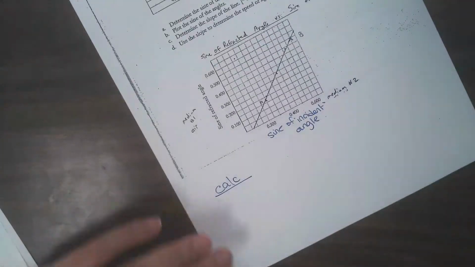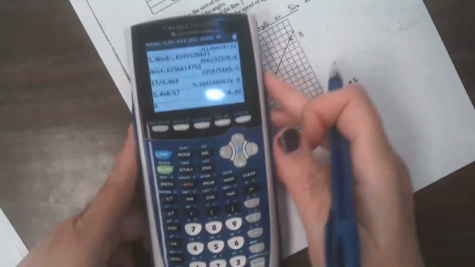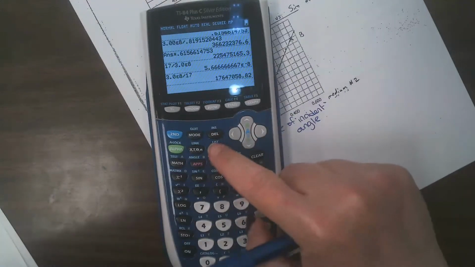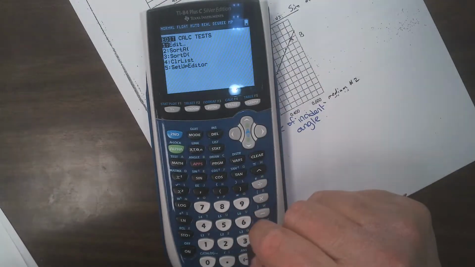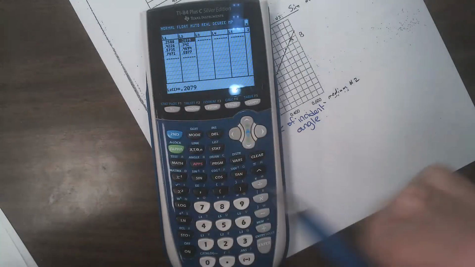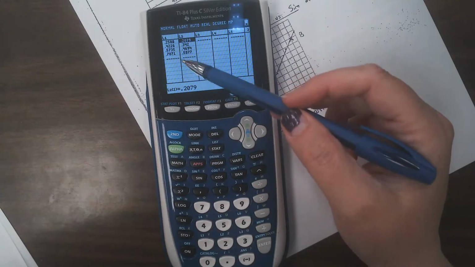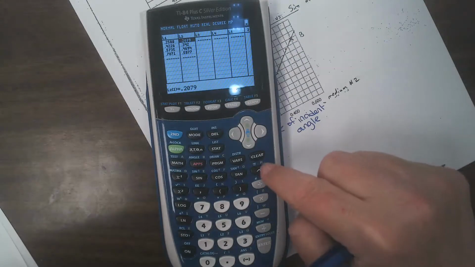In order to do that, I'm going to borrow Brendan's calculator. We're going to go stat, and we're going to go edit. You can see that there's data in these points for Brendan. They're actually the data that's already here. I'm just going to show you.